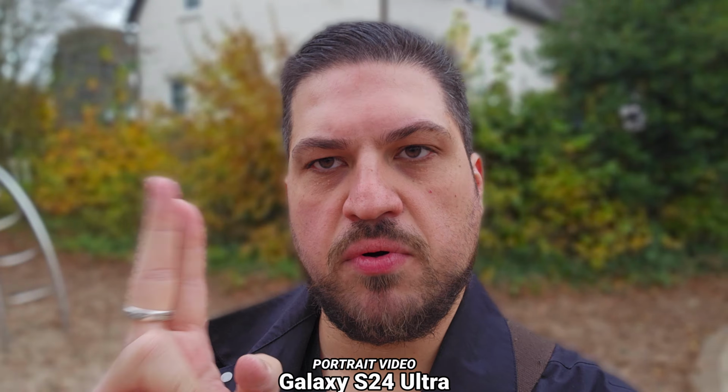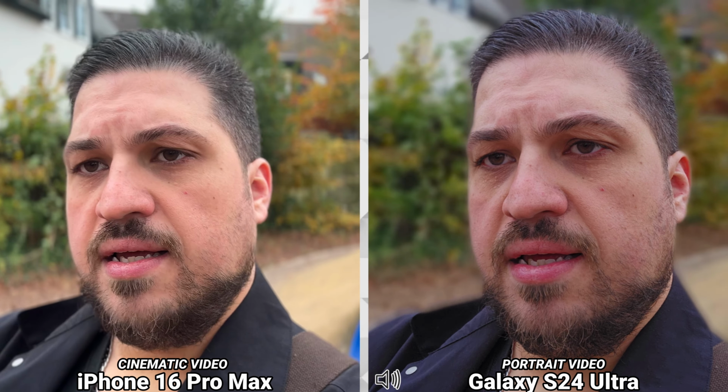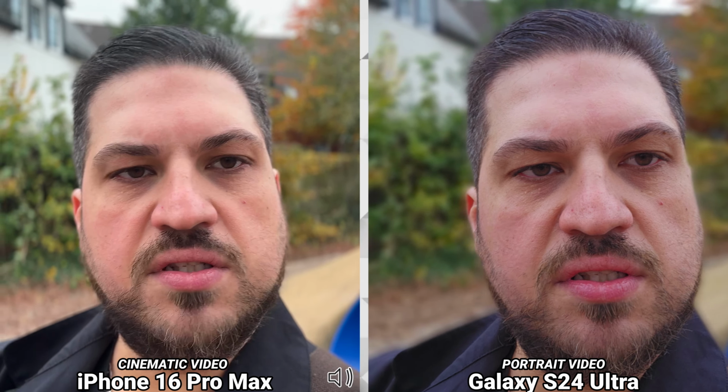Now let's take a look at the portrait video mode and cinematic video mode. This mode will give you a background blur like it does on the photo mode for the portraits, and while the iPhone doesn't give you any further options, we have different options on the Samsung S24 Ultra. First of all, we can check the blur. This is the standard blur, and there we can just remove the blur. And second option would be the big circle. It is what I started the video with.